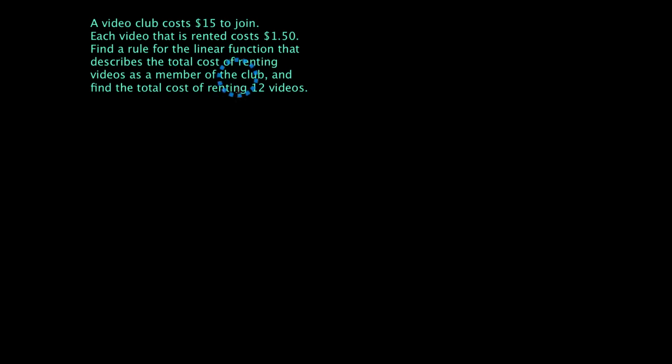So this looks like it could be a complex problem, but I think it's pretty simple if you just parse it. The first thing, I'm just going to highlight key information. So it costs $15 to join. Each video rented costs $1.50. So we want to find a rule from here, and then the last thing, once we write a rule for the linear function, I'm just going to highlight rule, so I know I'm going to write a rule, and then I want to know how much it would cost to rent 12 videos in the long run.